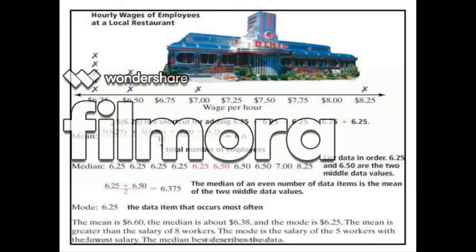Another example, as you can see here, it's a complicated data. Now, I'm not going to talk about this, but you can see it from here. It came from a study talking about hourly wages of employees at the local restaurant. So as you can see, this is how they get the mean, the median, and the mode.